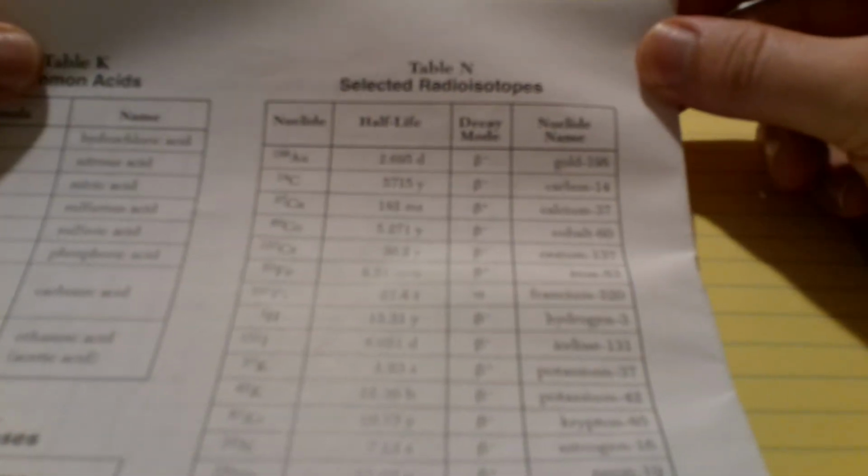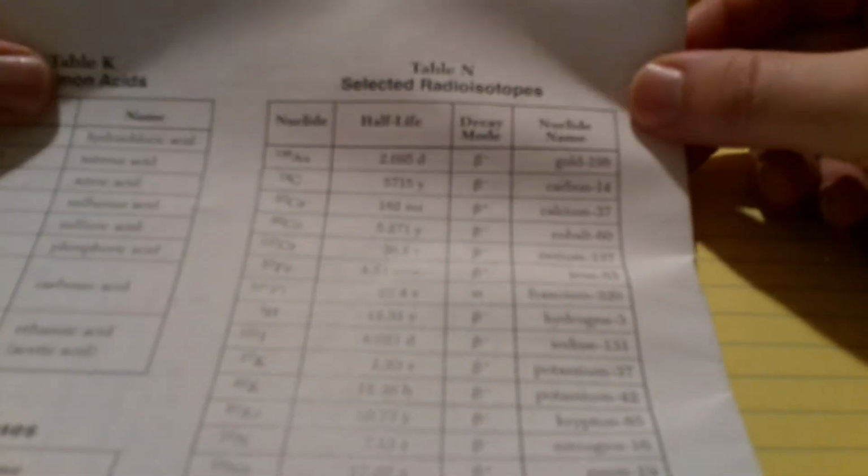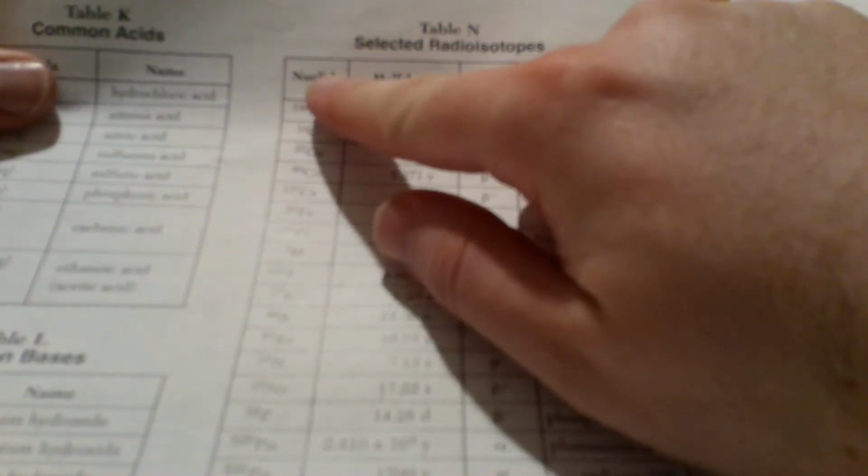Now, in doing these kind of equations, the reference table is, of course, extremely important. There is a table on page 6. This is table N, selected radioisotopes. Now, again, quality of the video, things are a little fuzzy. But basically you have over here, which is called the nuclide.